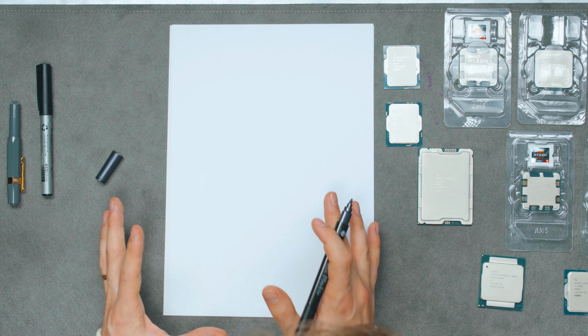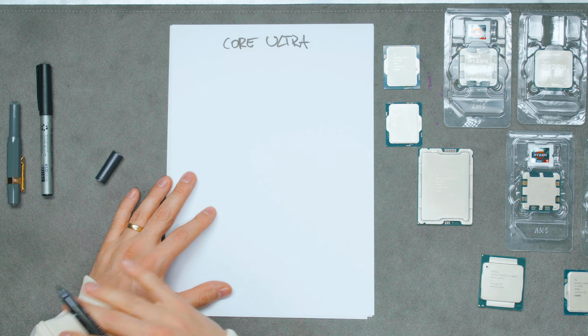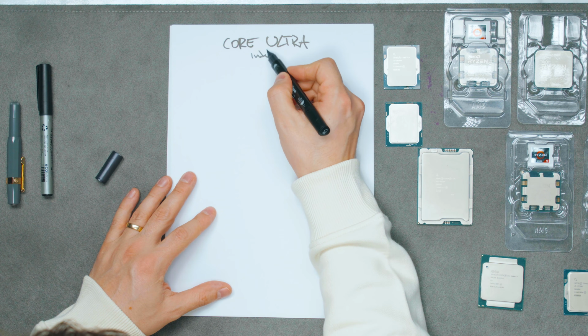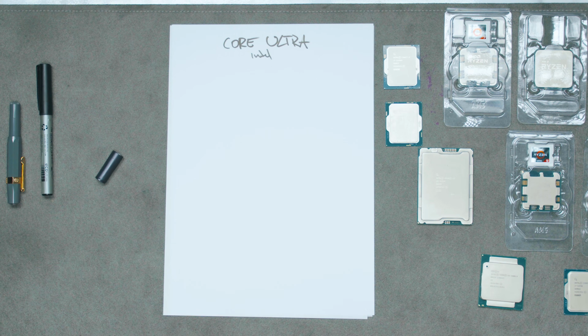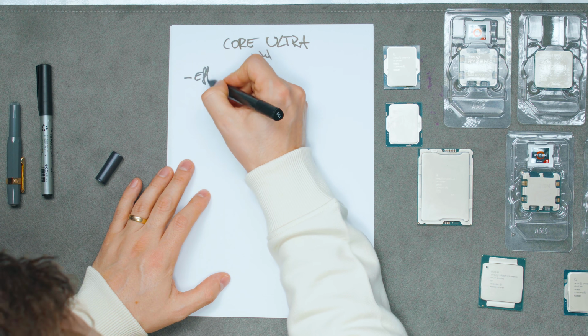Now, that is not all, because Intel has recently launched a new separate SKU of their processors, which is called Core Ultra, and this will be Intel. There is no AMD Core Ultra. And you might be thinking that the Core Ultra is something that goes even higher, because Ultra surely is more than a non-Ultra. Well, that's where you will be mistaken, because Core Ultra means efficiency.